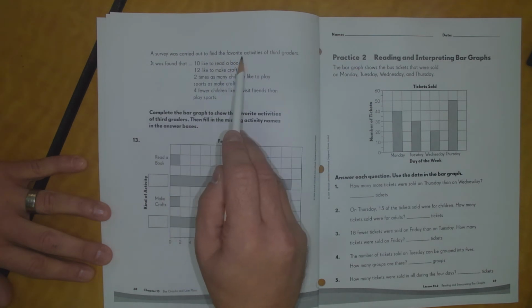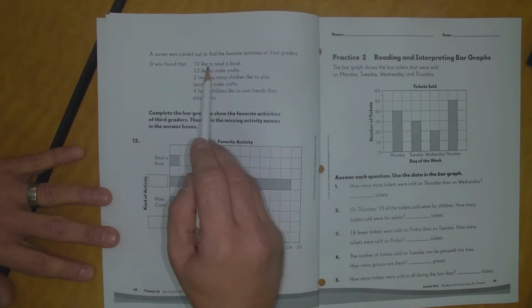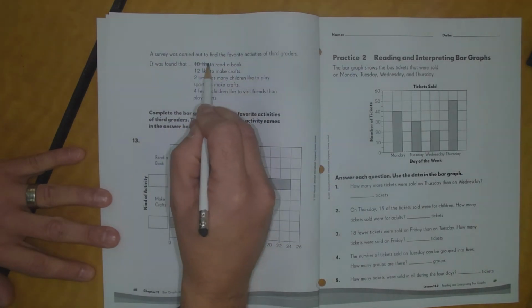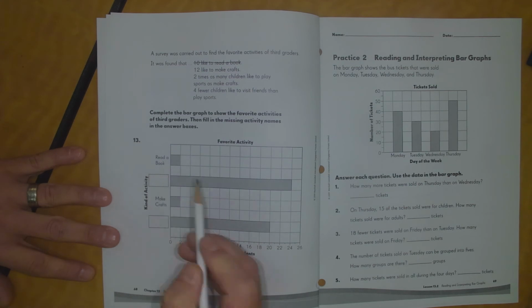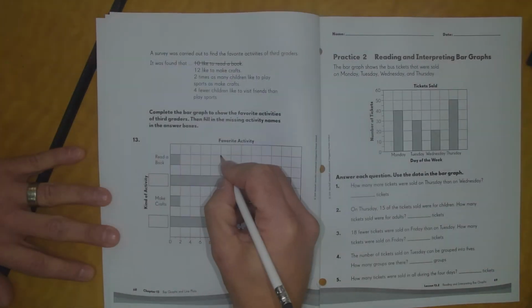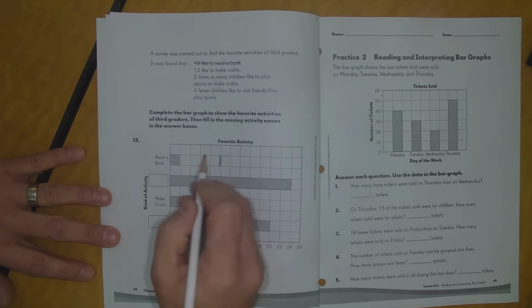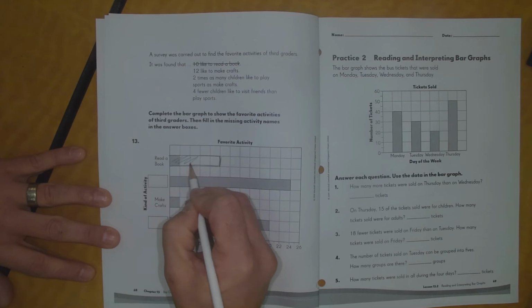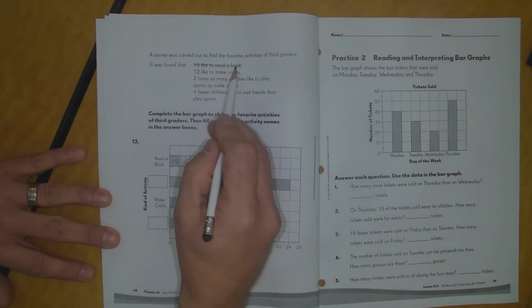A survey was carried out to find the favorite activities of 3rd graders. It was found that 10 like to read a book. So if I go down here to my graph, read a book is right here. My scale goes up by 2, and 10 kids like to read books. So all I'm going to do is go up from that 10, mark my line, and I'm going to show in my graph that 10 kids like to read a book. And as soon as I have that down, I'm going to cross it off so it doesn't confuse me later. Okay, so again, I'm taking this information and I'm filling in the rest.